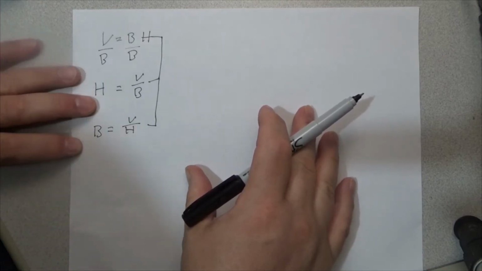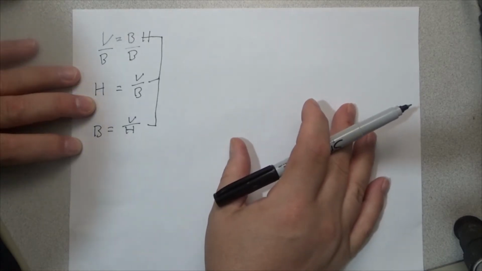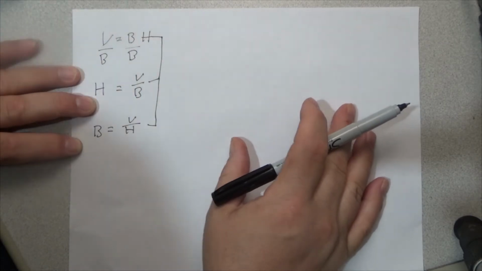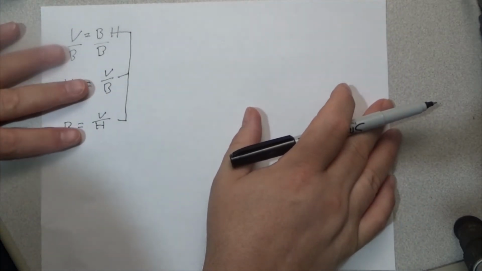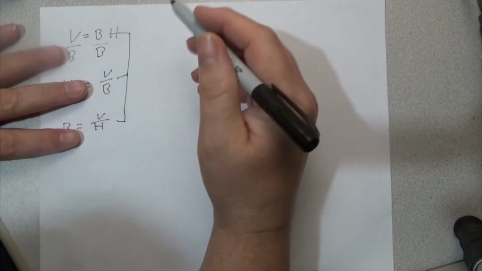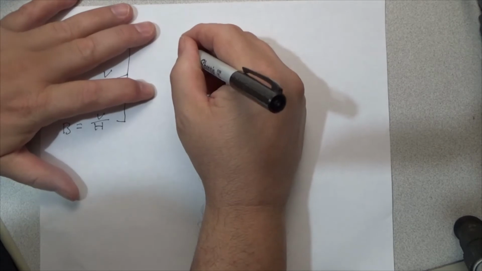So let's take a look at the example at the bottom of page 708, figure 28-18. The base of this figure is a trapezoid.